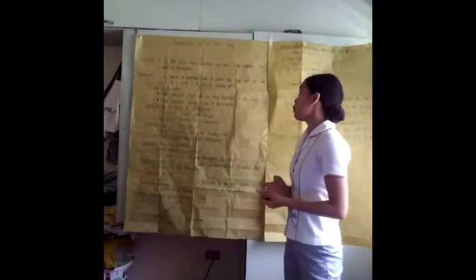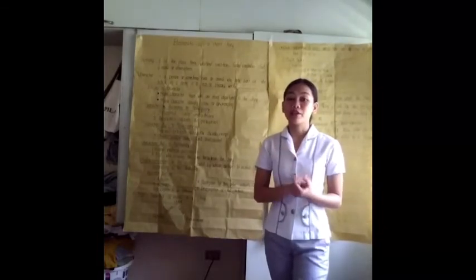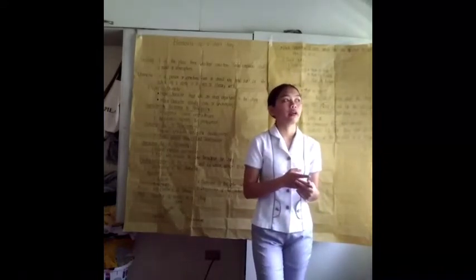So the next element is the character. The character is a person or sometimes even an animal who takes part in the action of the story or a piece of literary work. So there are two types of character, the main character and the minor characters. The main characters are those who are most important in the story. For example, did you see the movie Iron Man? So Iron Man is the main character of the story. So next is a minor character. It is usually static or unchanging.